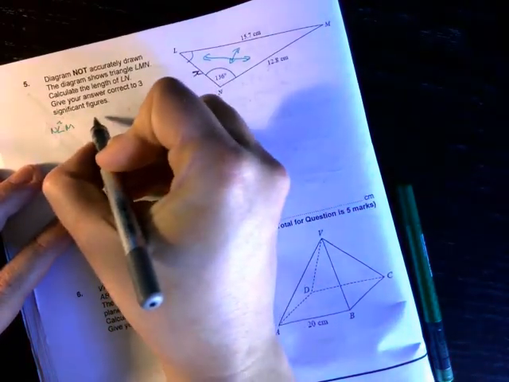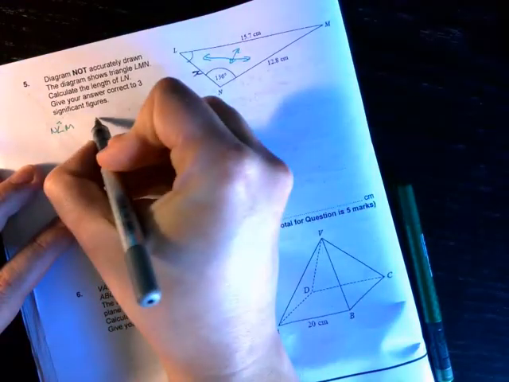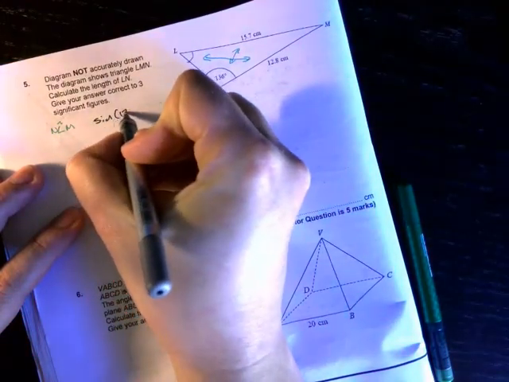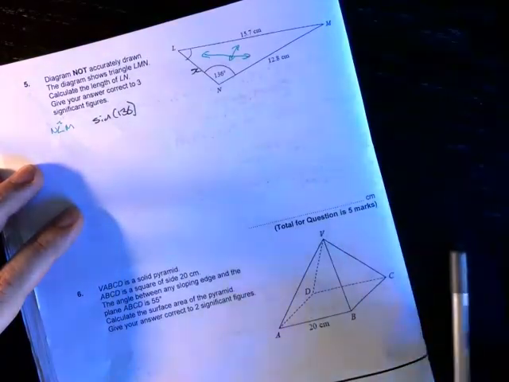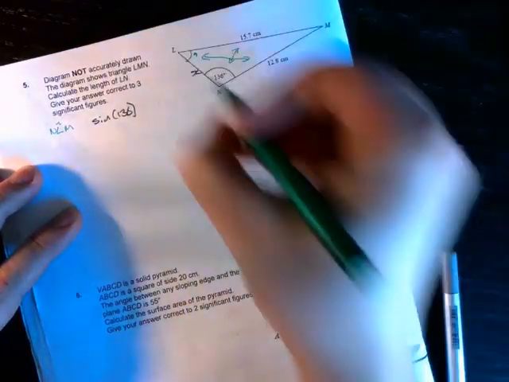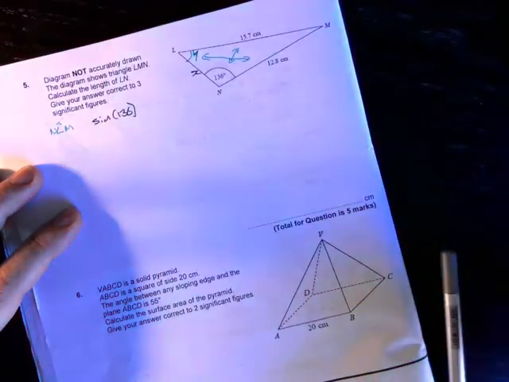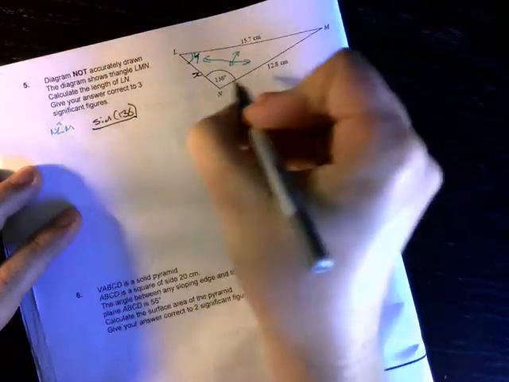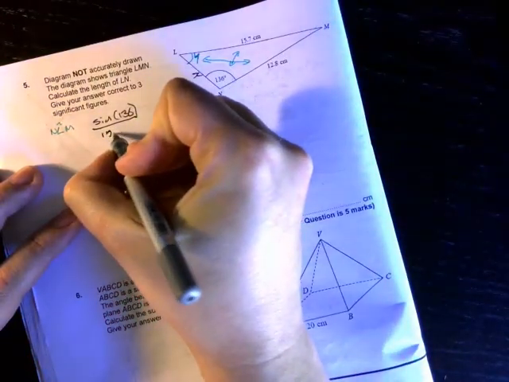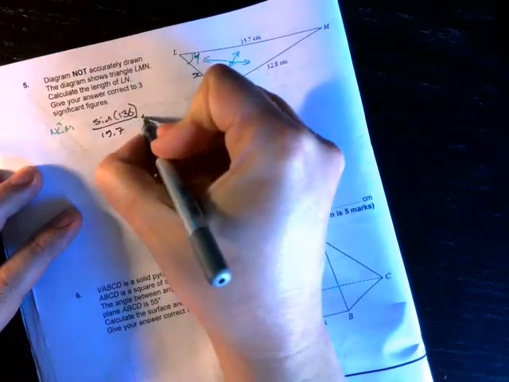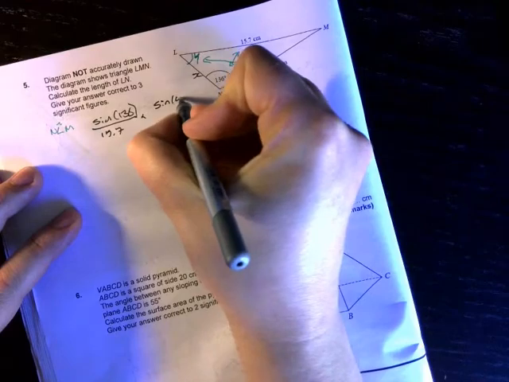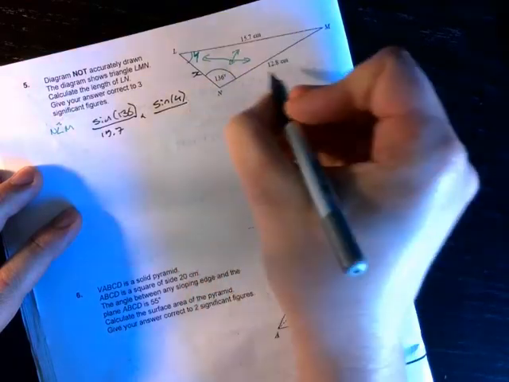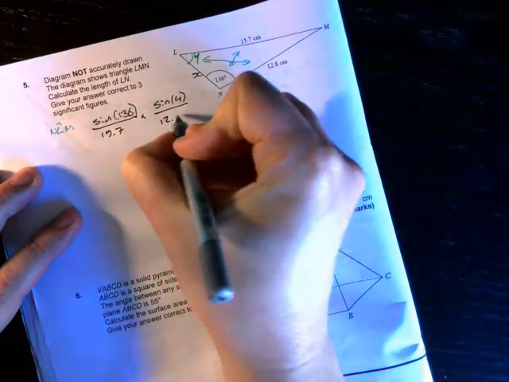So we end up with, let's go with the pair that we know, sine 136, let's just call this y so we don't get confused. Sine 136 over the angle side that we know, 15.7, equals sine y over, and the opposite side is 12.8.